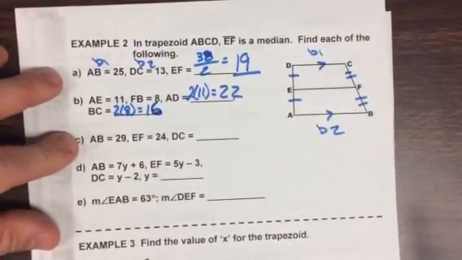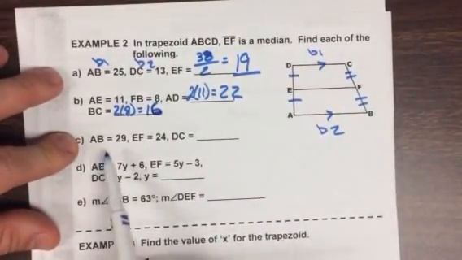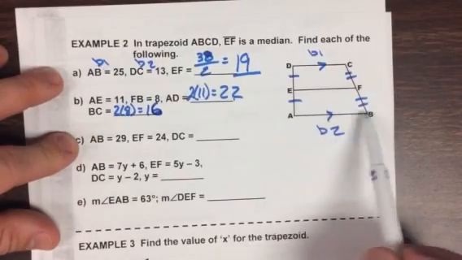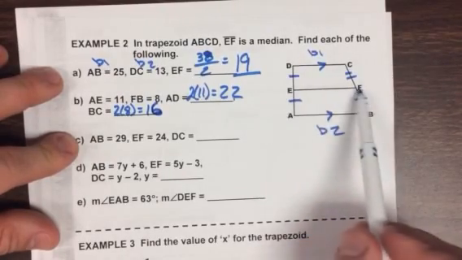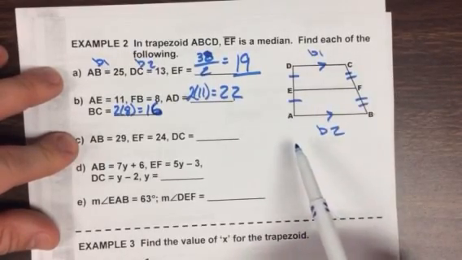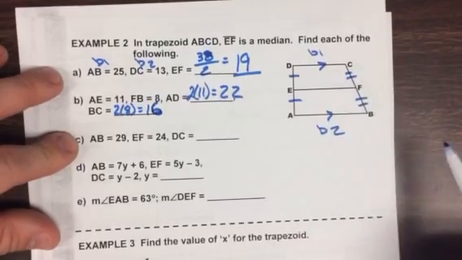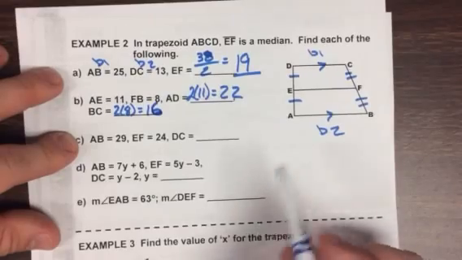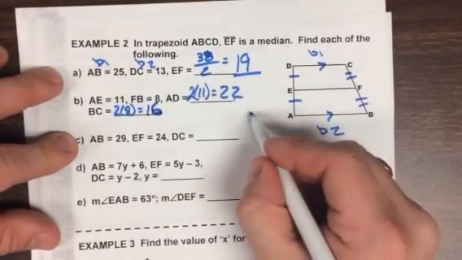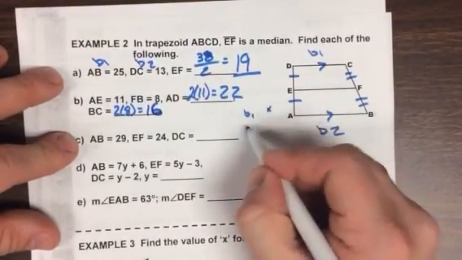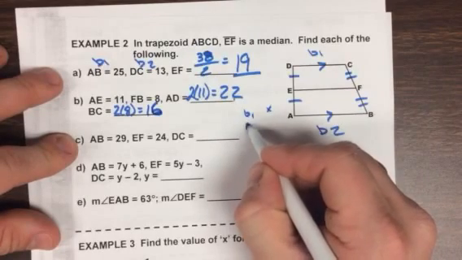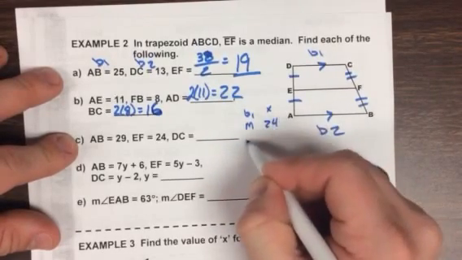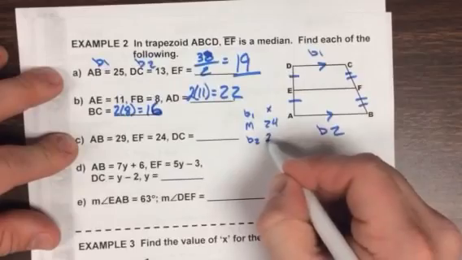Looking at example C, AB is 29, and EF is 24. Find DC. So the hard way to do this would be to write out the equation we found out. What I'm going to do is say that base 1 is x. I'm going to say that the median is 24. And I'm going to say that base 2 is 29.